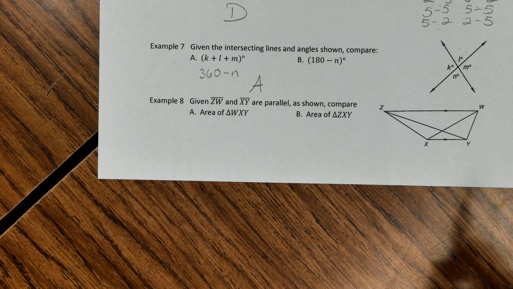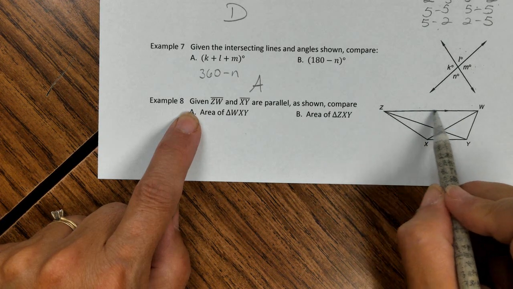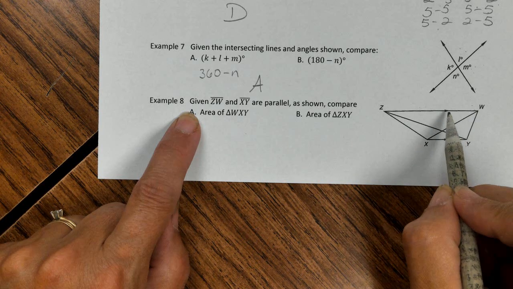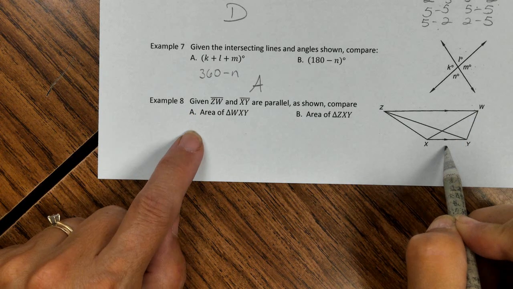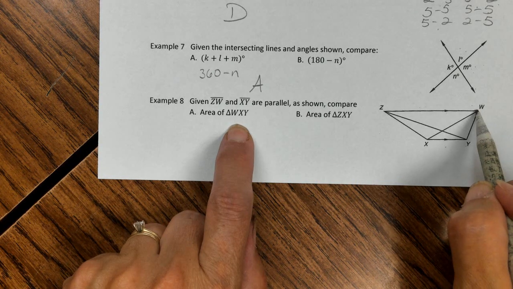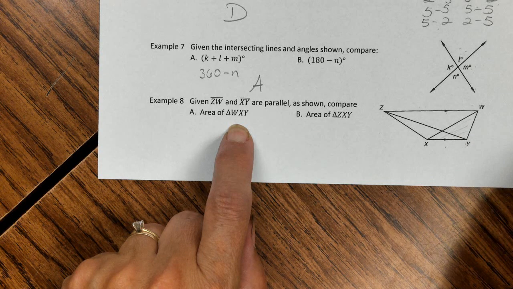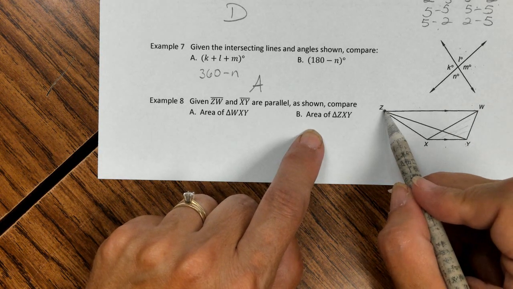Okay, so example 8. Given ZW and XY parallel, compare the area of WXY, so this triangle, and the area of ZXY.